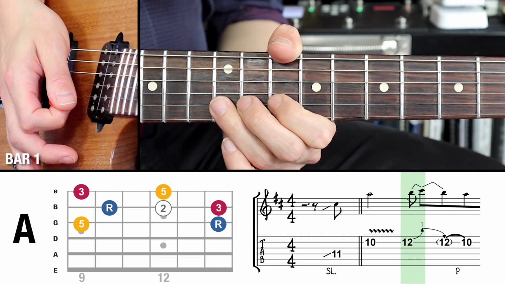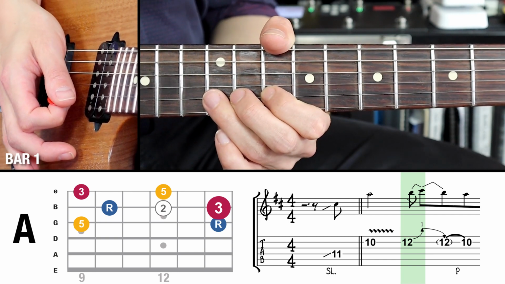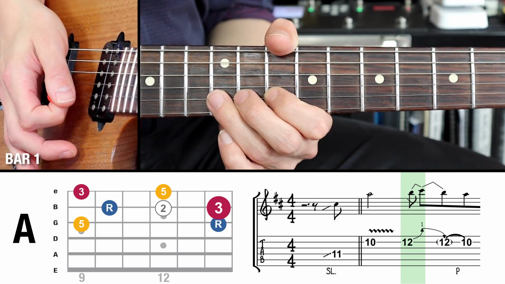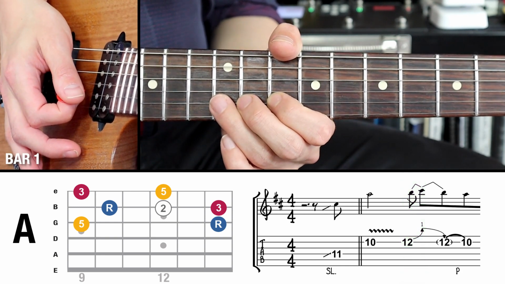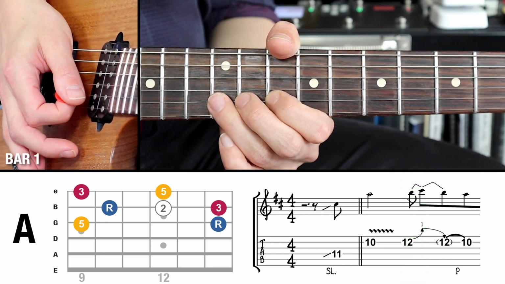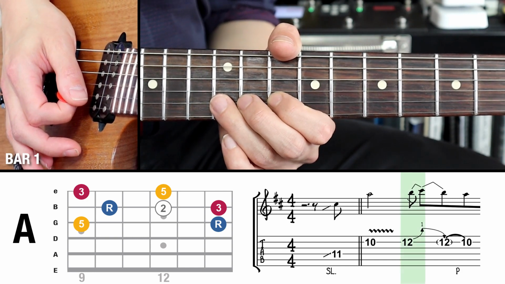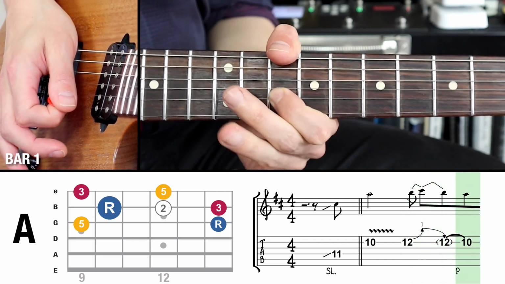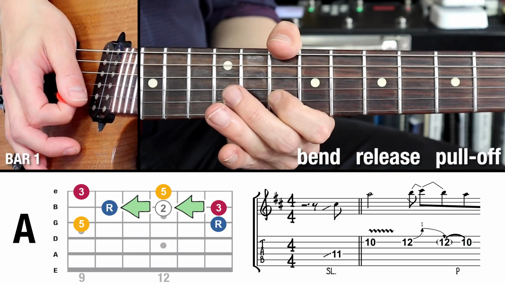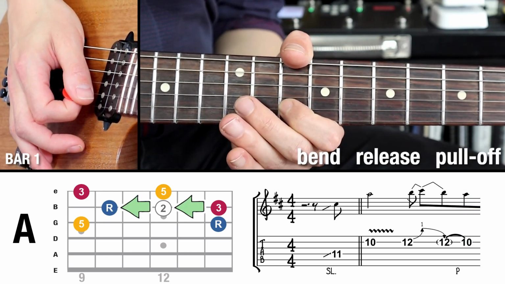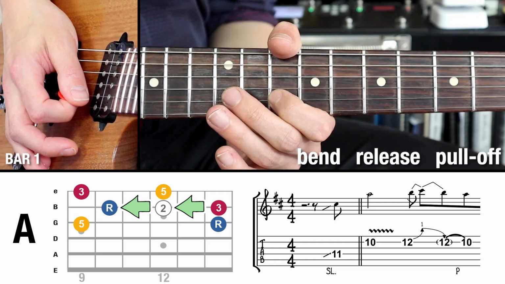So that's a bend from the B to the C sharp. That's the major third, another chord tone that we can find in that basic triad pattern there. Release the bend back to the 12th fret and then pull off to the root again. This bend, release, pull off pattern connects the root and the major third and becomes somewhat of a motif in this solo.